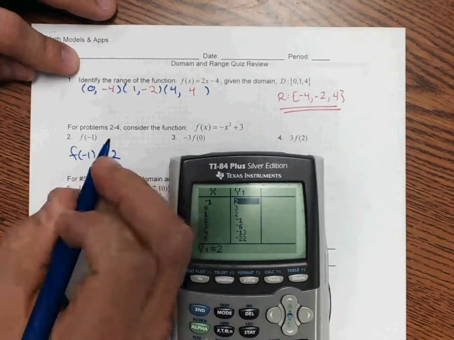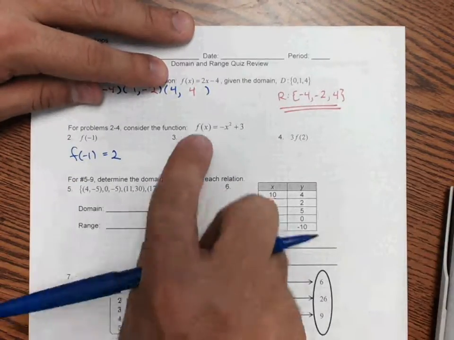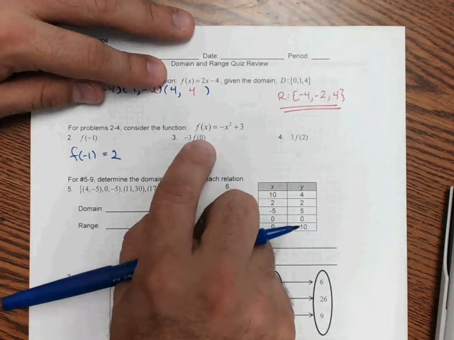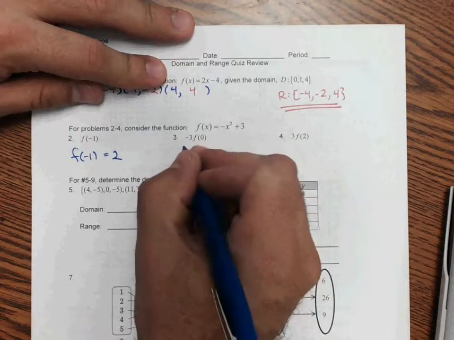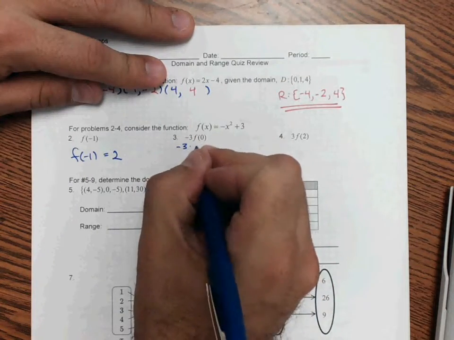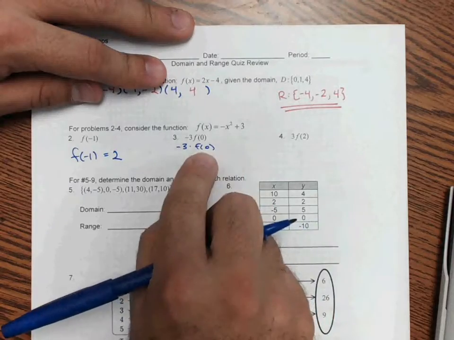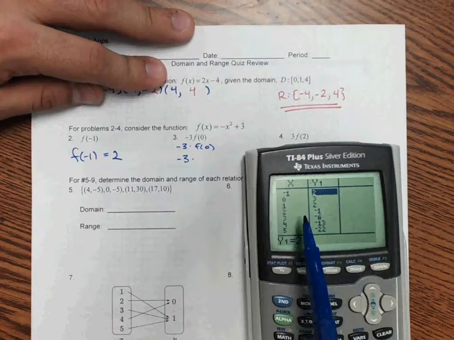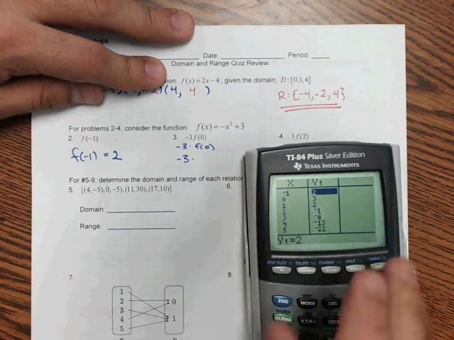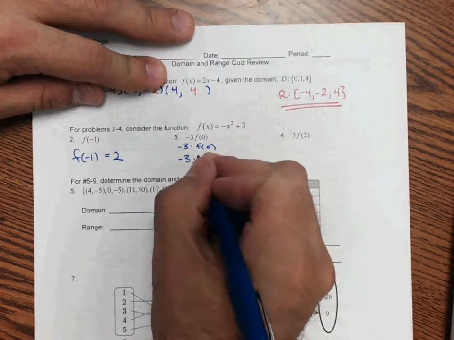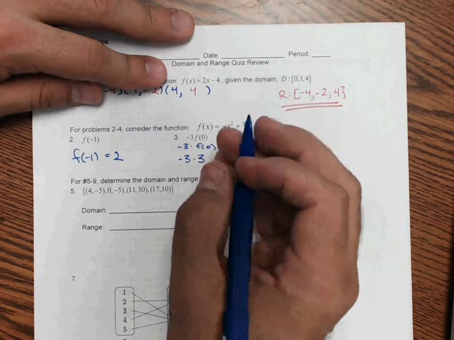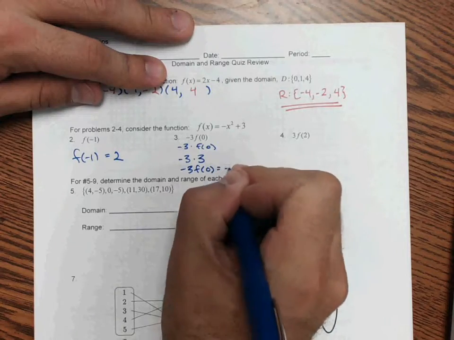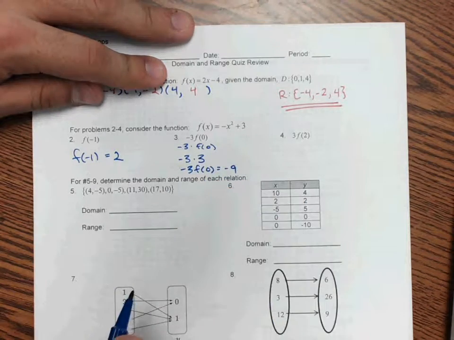Now, these next two are the ones that we had a little bit of trouble with in class. So I'm going to rewrite these so they make a bit more sense. This is negative 3 f of 0, which we rewrite as negative 3 times f of 0. So we need to find out what f of 0 is and multiply that by negative 3. F of 0 is 3. So this is going to be negative 3 times 3. So negative 3 f of 0 is equal to negative 9.